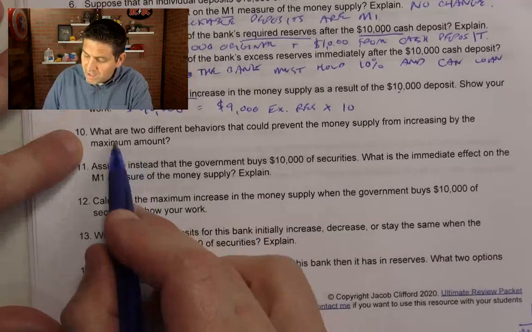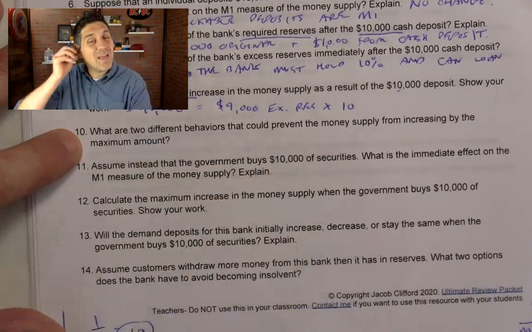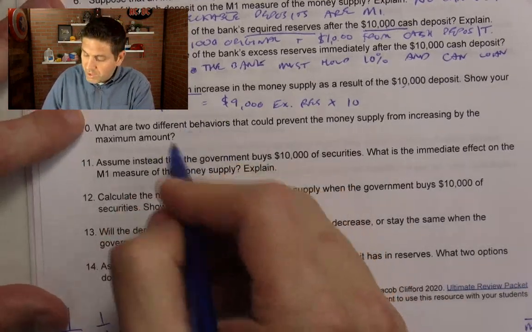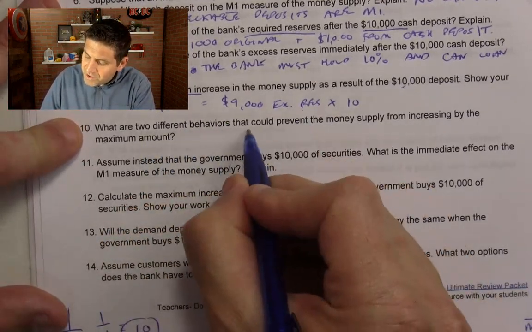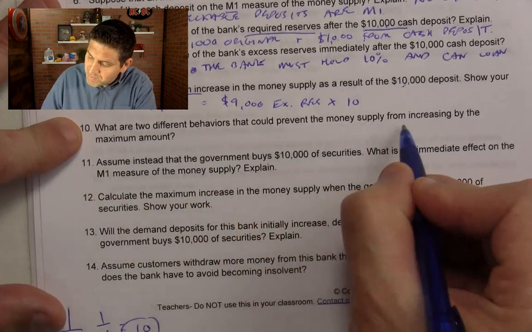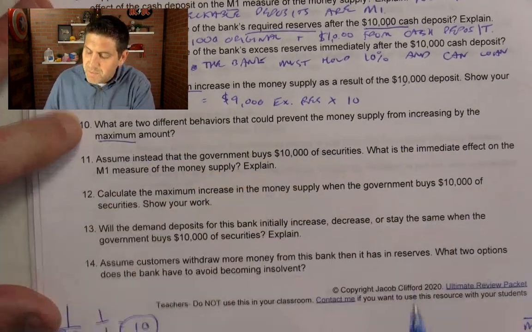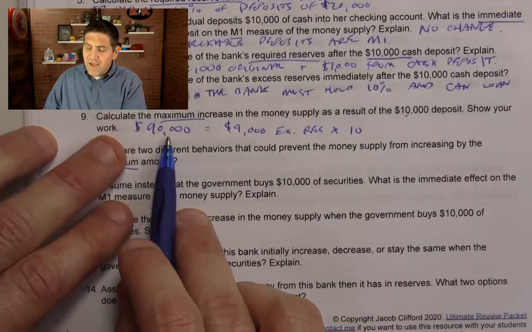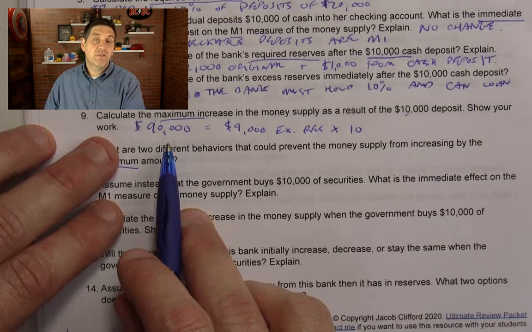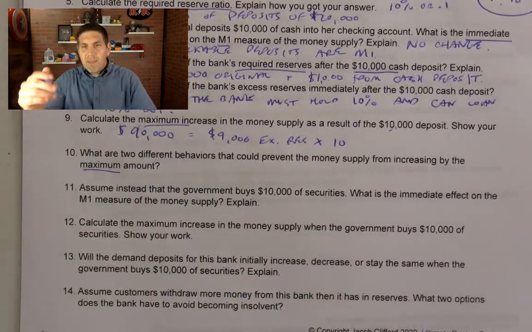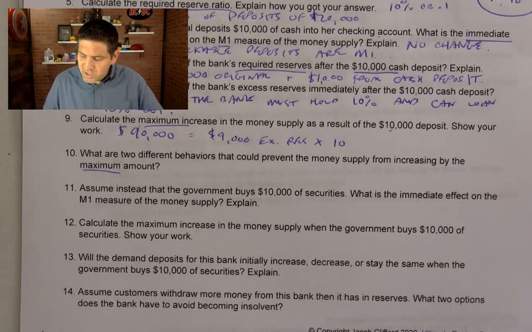Let's move on to here. This is more of a social sciencey question, a definition thing, more than a calculation. What are two different behaviors that could prevent the money supply from increasing by the maximum amount? In other words, we're saying the maximum increase could be 90,000, but let's say it was only 50,000 or 20,000. What could have caused that to happen? There are multiple different factors. What are they? Let me know in the comments if you already know what those things are.